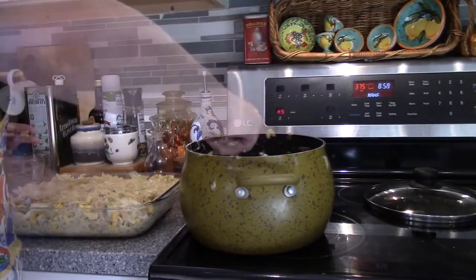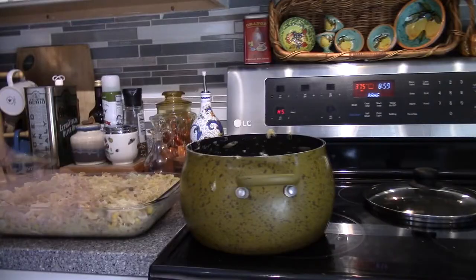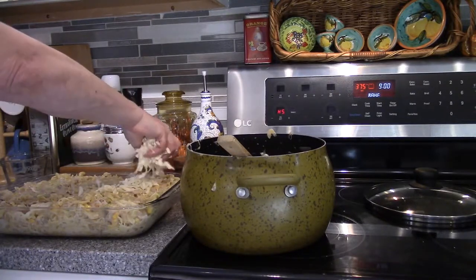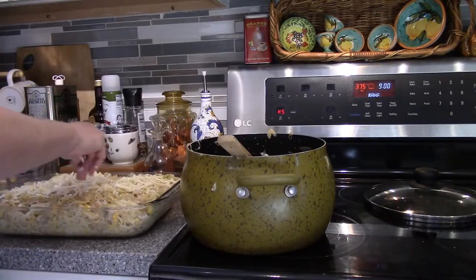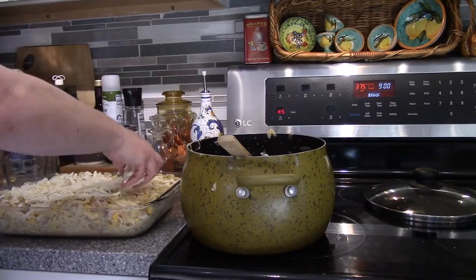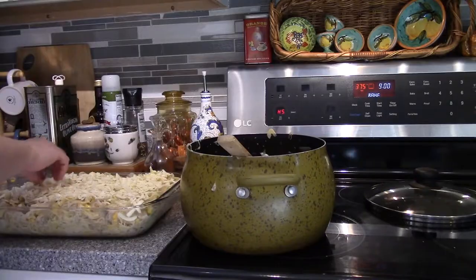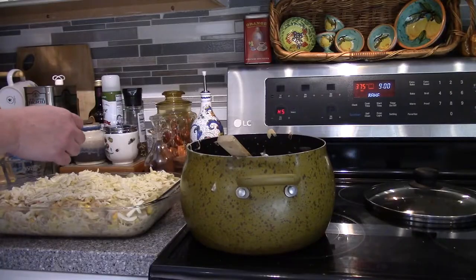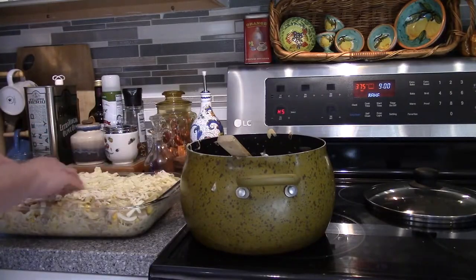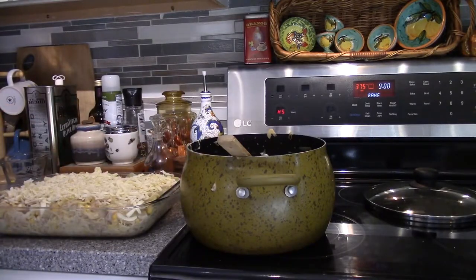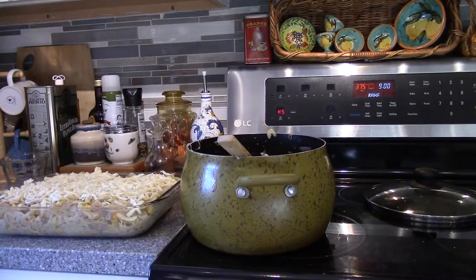So we're going to flatten this out. Add a little cheese to the top. Okay, we're going to put this in the oven for 45 minutes and then I'll show you how it comes out.